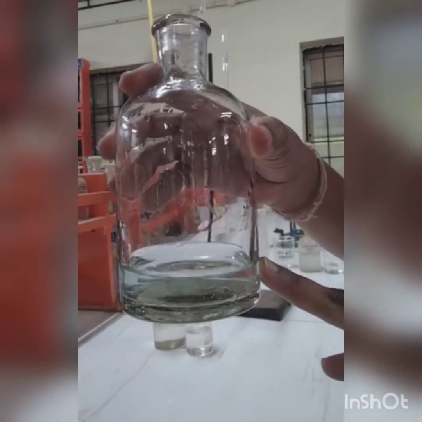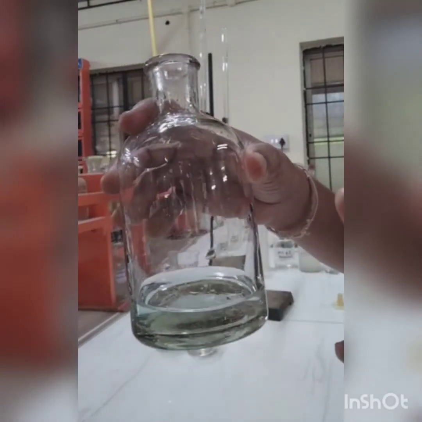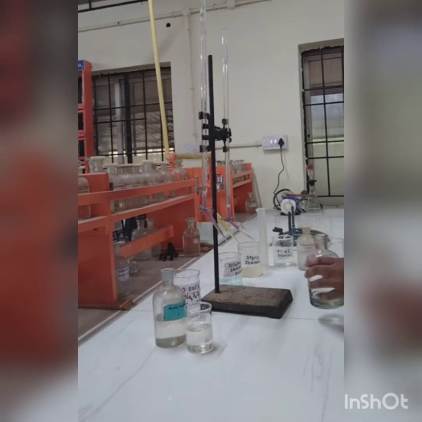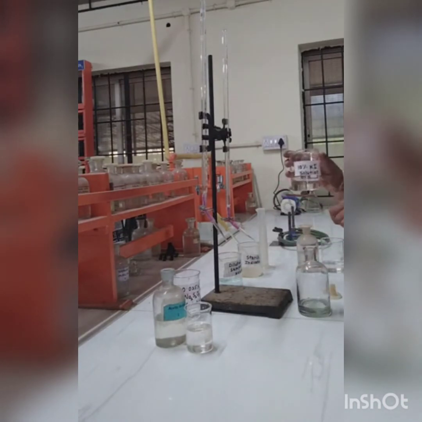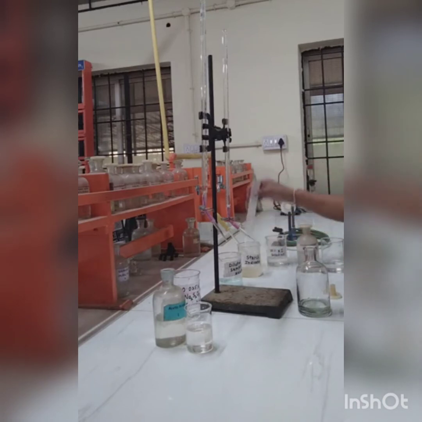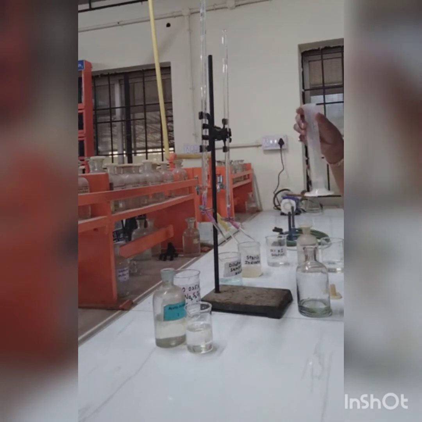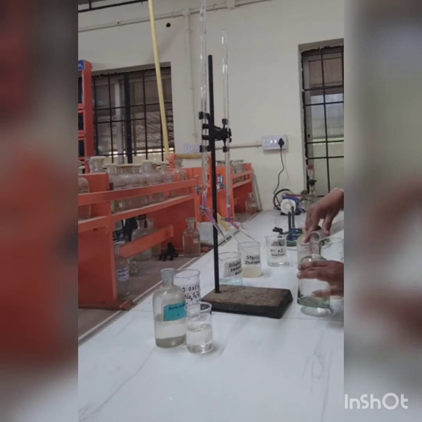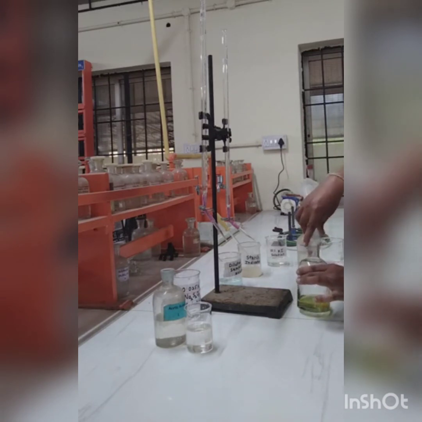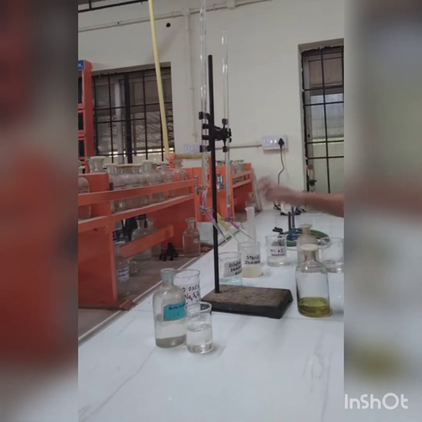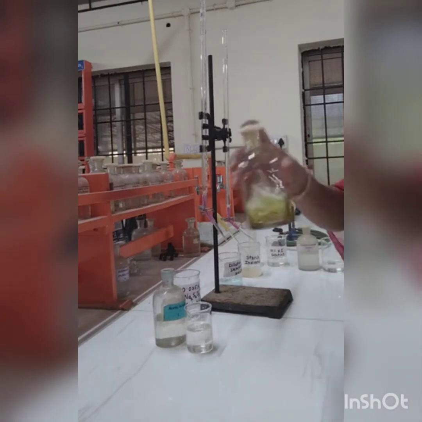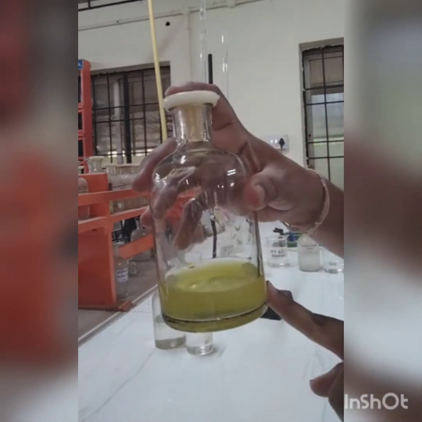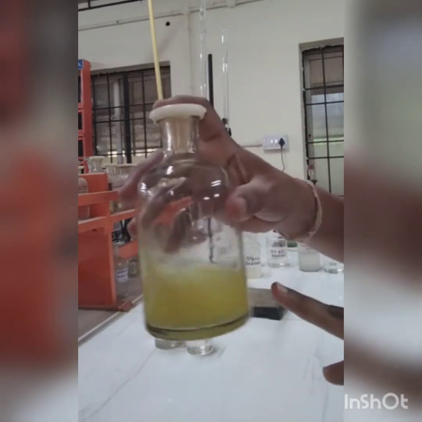See, the turbidity is completely dissolved. Now in this solution we are going to add 10% potassium iodide solution. I have taken this 10% potassium iodide KI solution in this measuring cylinder. 10 ml KI solution I have taken. Now I am going to add this solution into this bottle. Okay, stopper the flask, and now this bottle we have to place in the dark for 2 to 3 minutes.